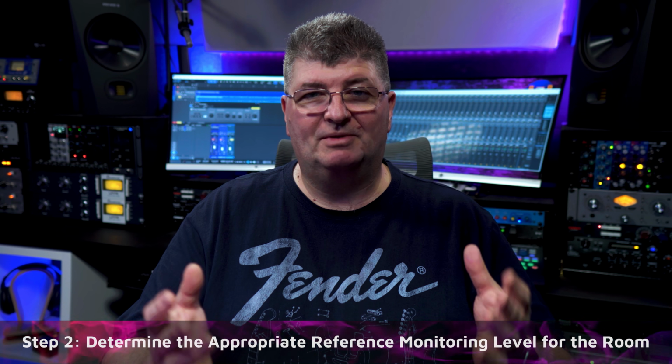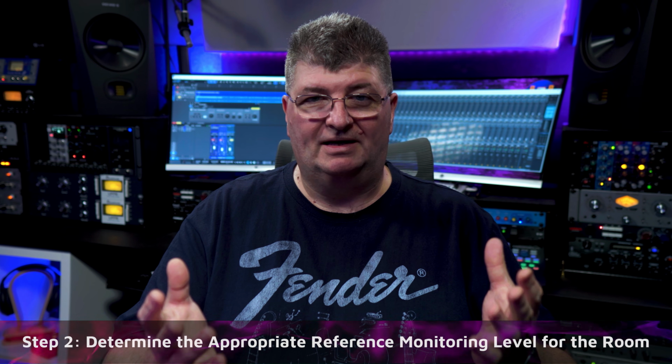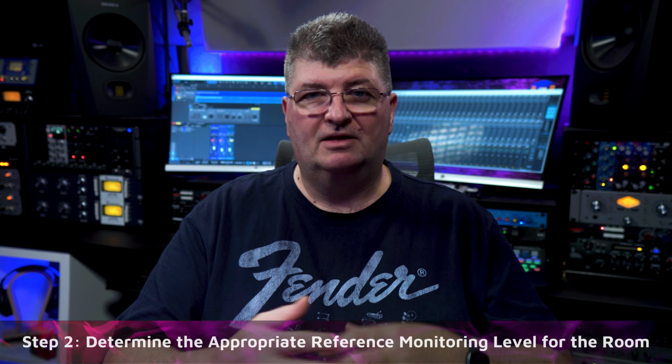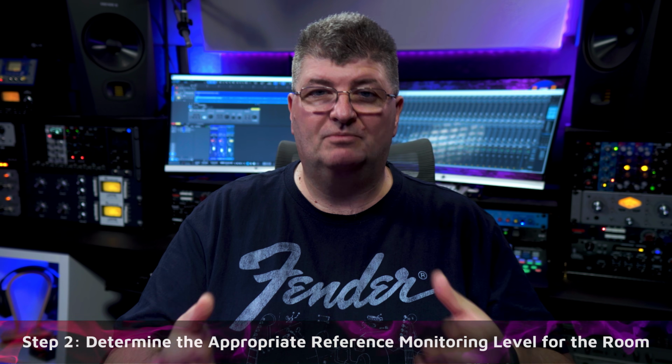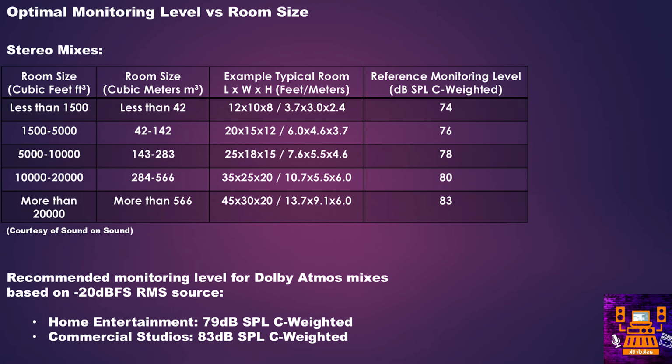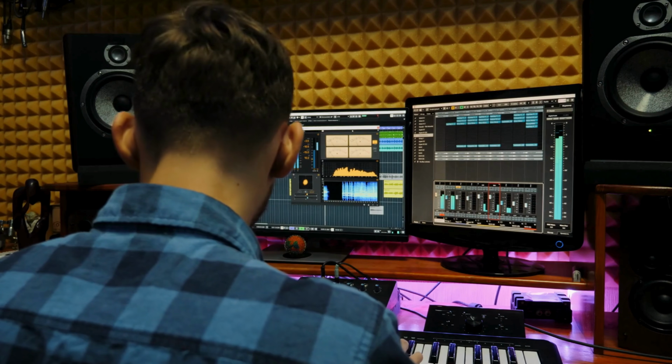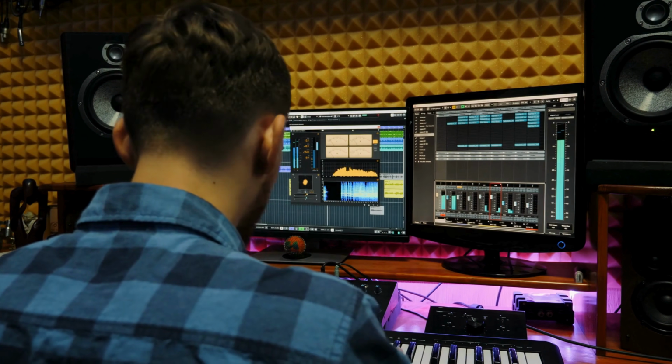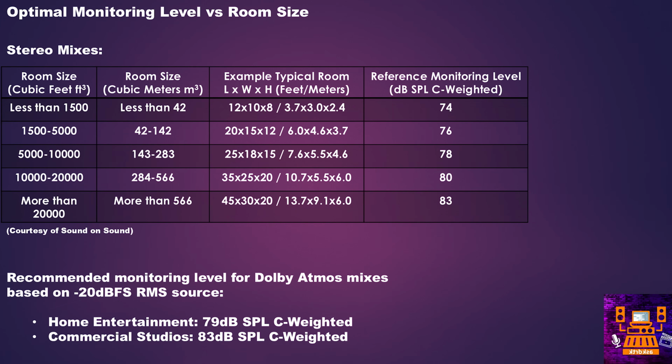The next step is to determine the reference level we're going to listen at, and there are a couple of ways to do this. The first is an industry standard method based on room size, and if you look at the chart on screen, you'll see that as the room gets larger, the reference level gets louder. And this is for a few reasons, but not the least of which is that it can be fatiguing in smaller rooms if the reference level is too high. And so you need to be able to be comfortable to work for a long period of time. And so this is one way that you can do it.